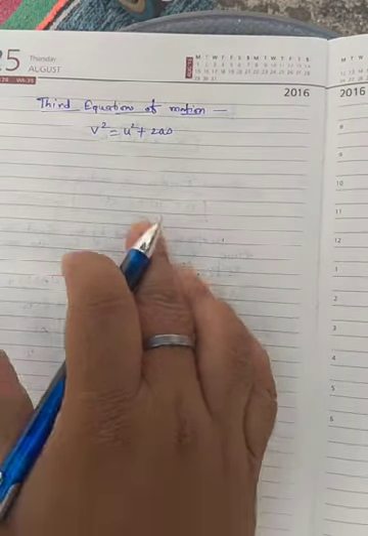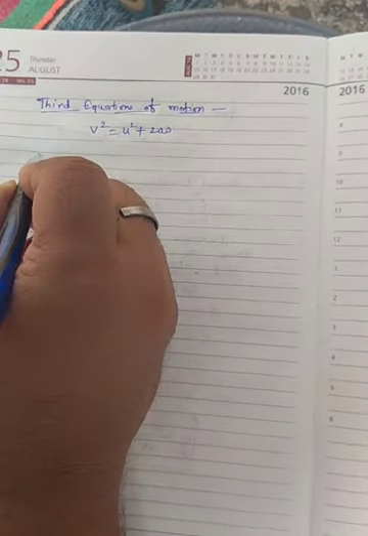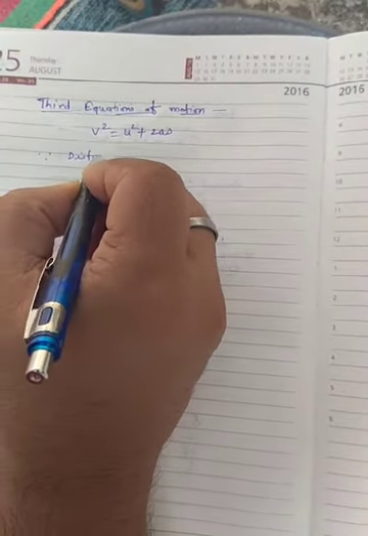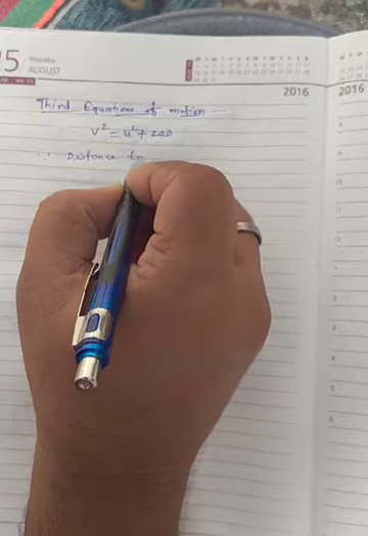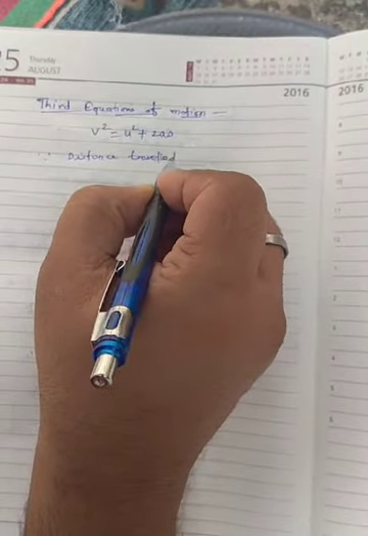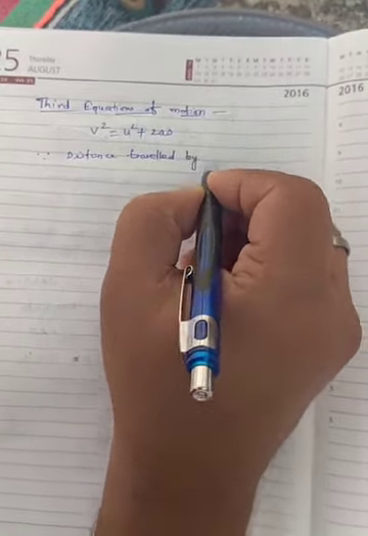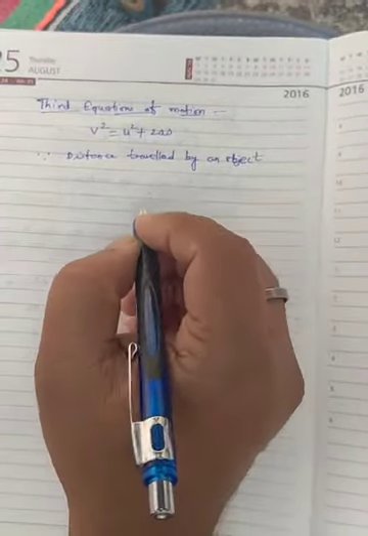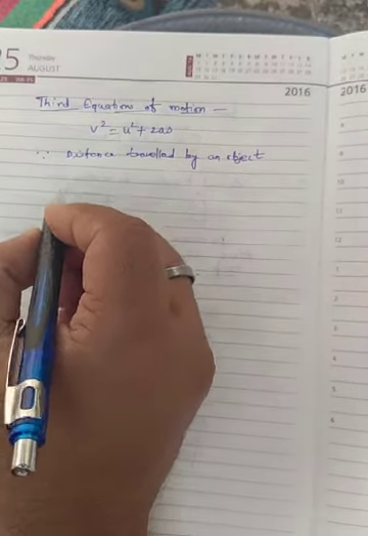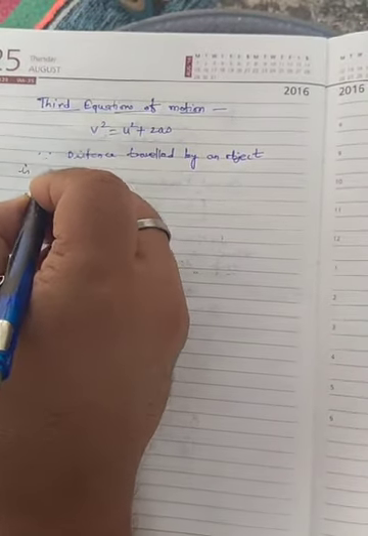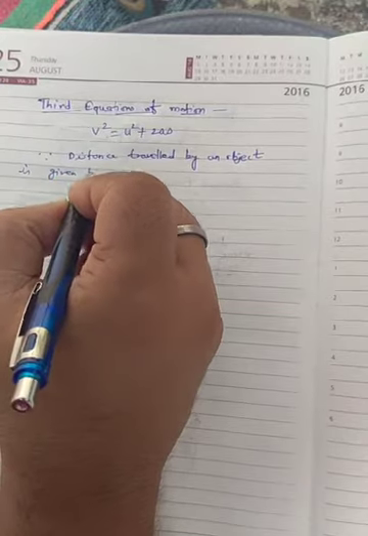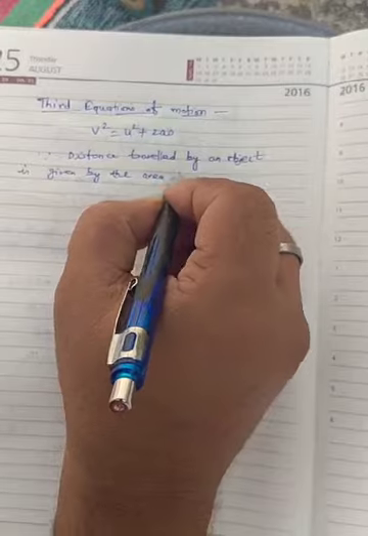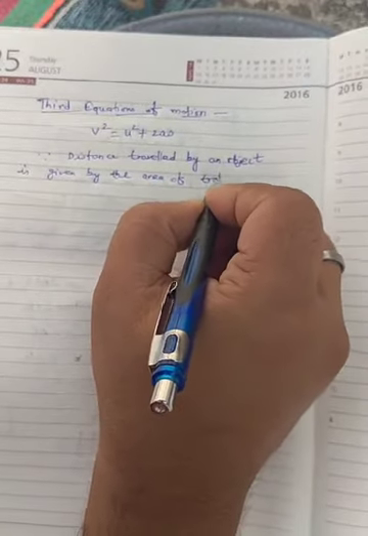Now, again I am going to write, since the distance traveled by an object is given by the area of trapezium.